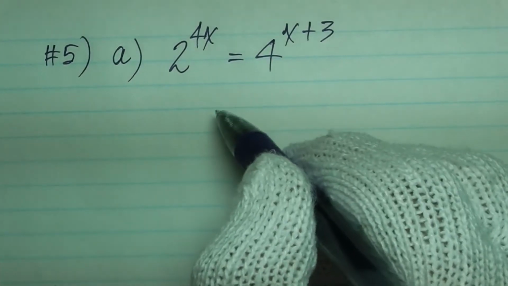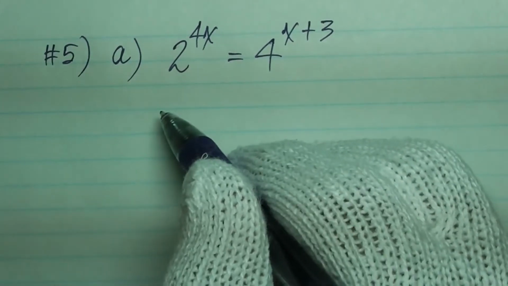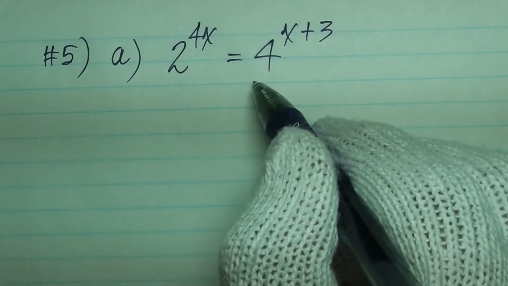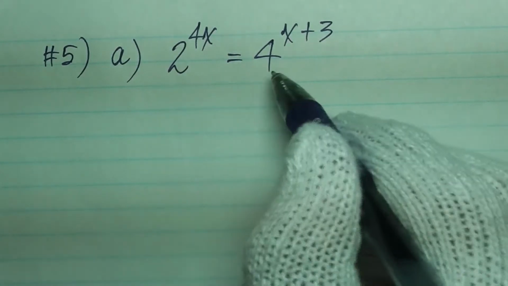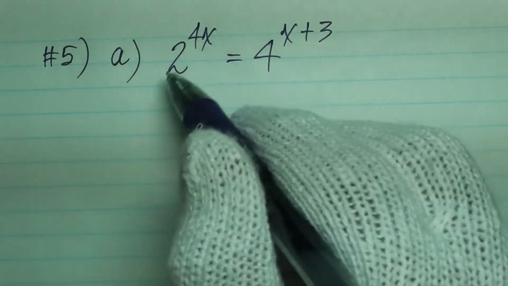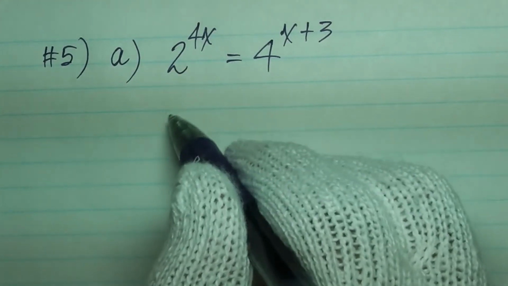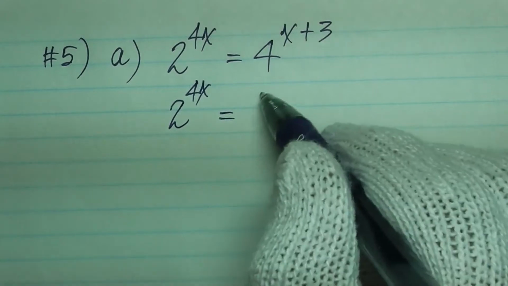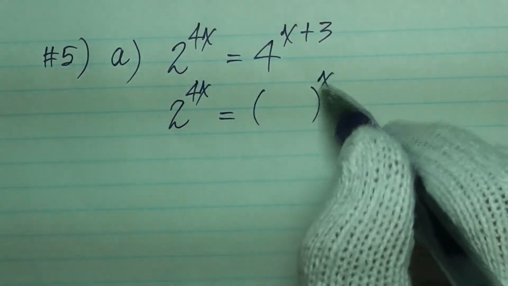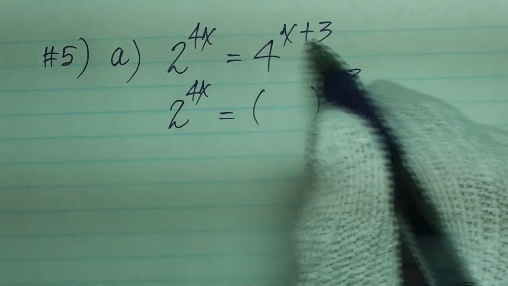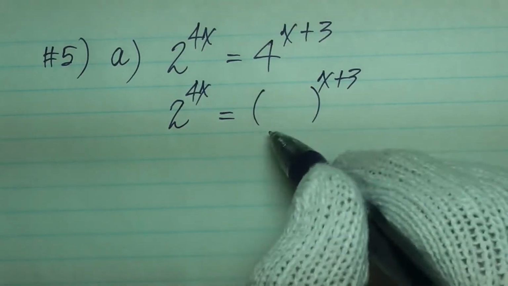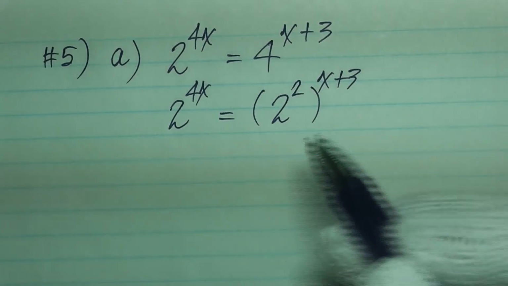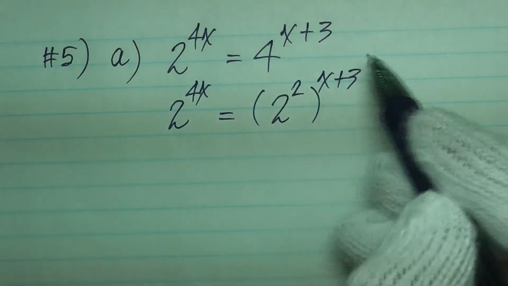Finally, we're going to work on solving exponential equations. The main idea is to write both sides with the same base. I've got 2 and I've got 4, and I can write 4 as a power of 2. So 2 to the 4x equals. So there's my exponent x plus 3. And instead of 4, I've got 2 squared. So this 2 squared came from there.